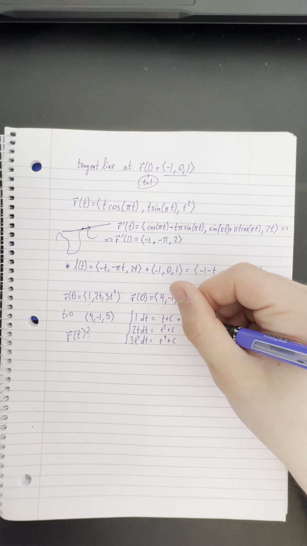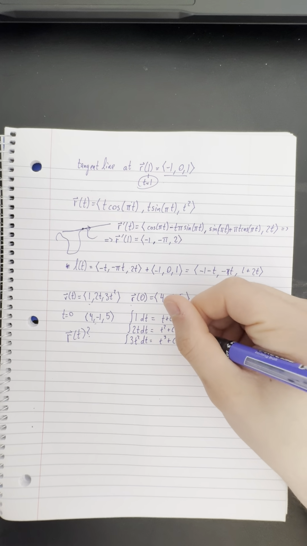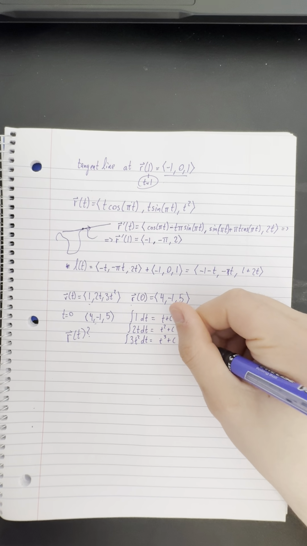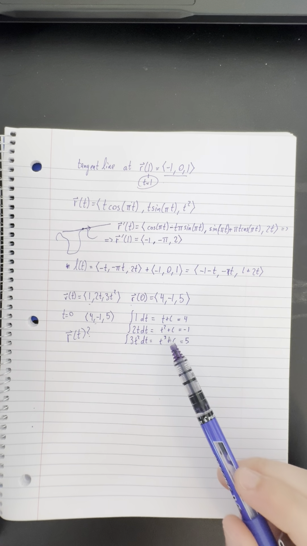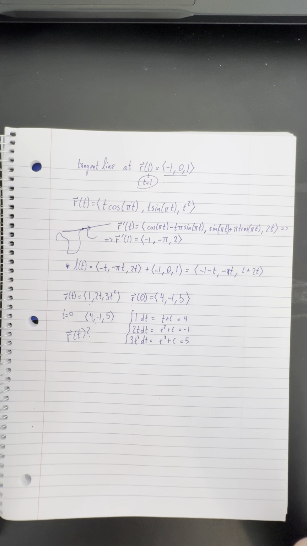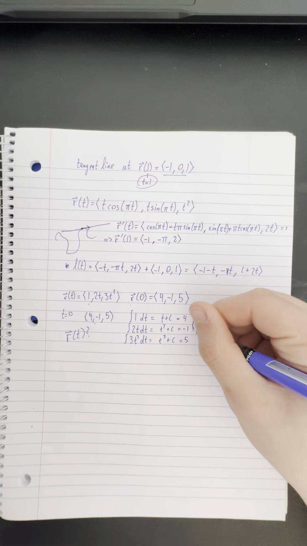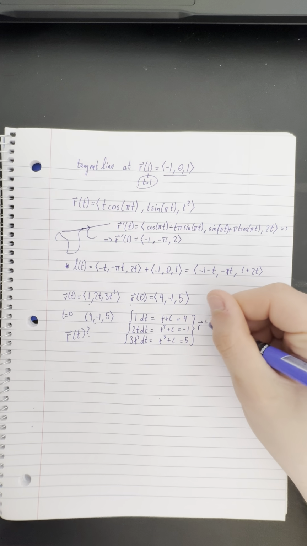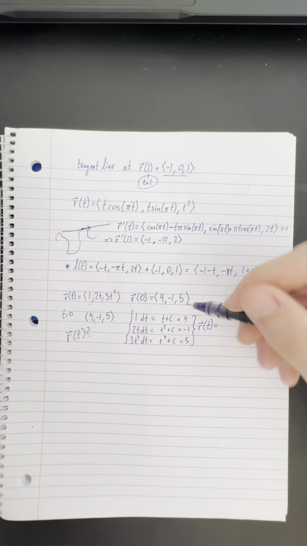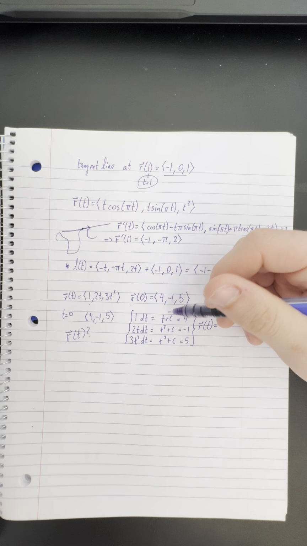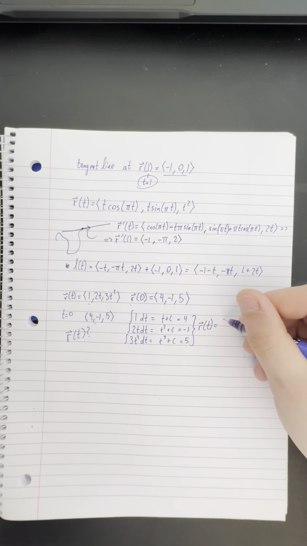So this one is going to equal 4. This one's going to equal -1. This one's going to equal 5. And all of these are for when t is equal to 0. Okay? So then that tells us, if we plug in t is equal to 0, that means c equals 4. So you have t plus 4.